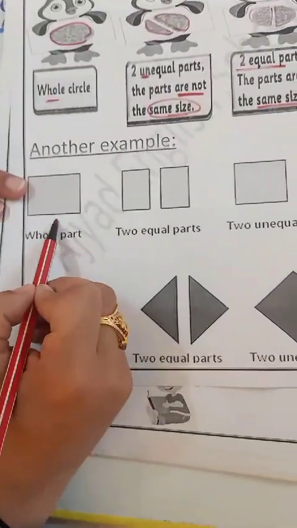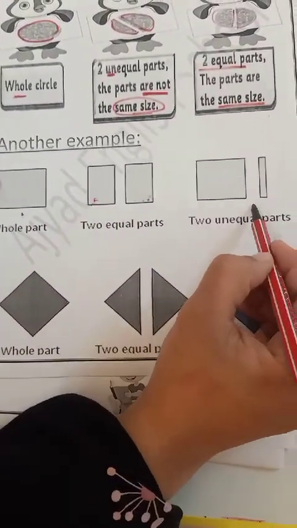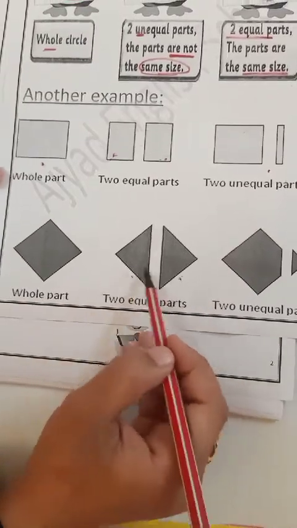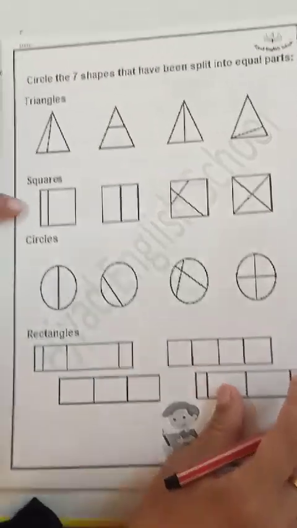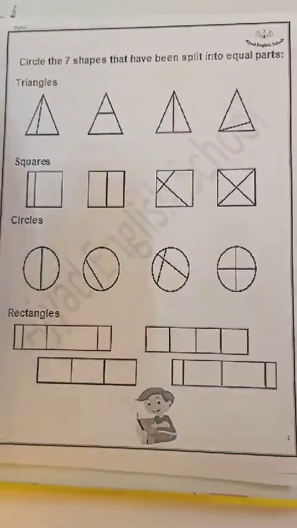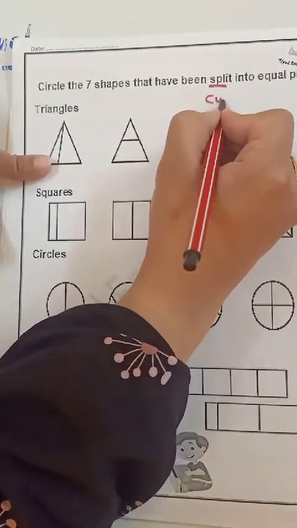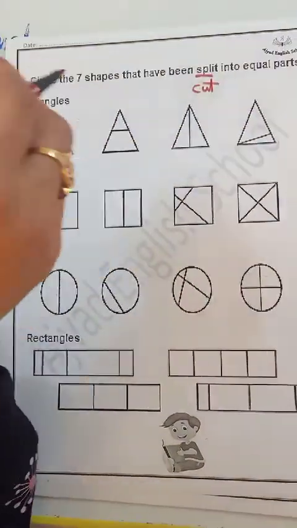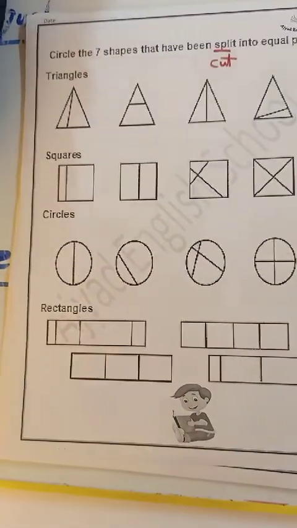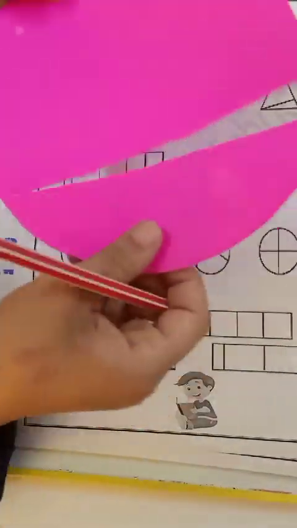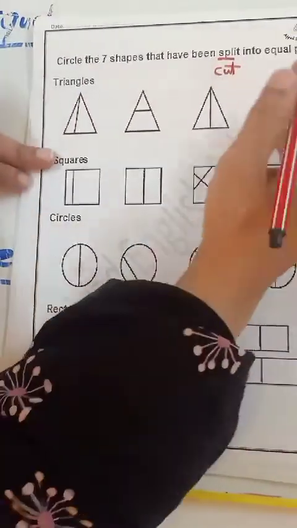For example, this is a rectangle. We will cut it into two equal parts. Why? They have the same size, but this is unequal parts. This is equal parts, but this is unequal parts. In the circle, seven shapes have split, it means cut. This is split. This means split. Okay? Two equal parts.